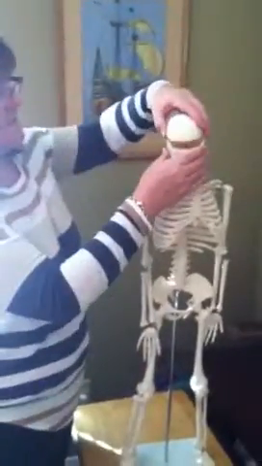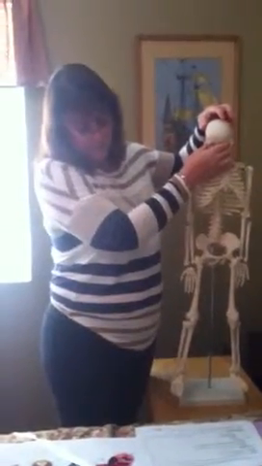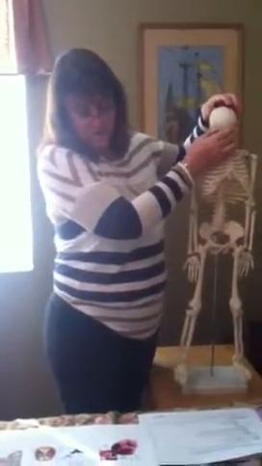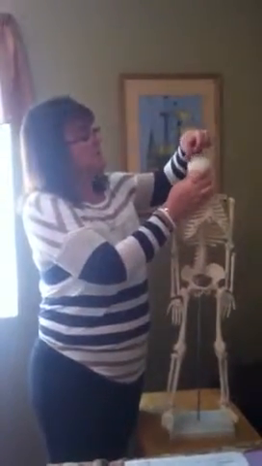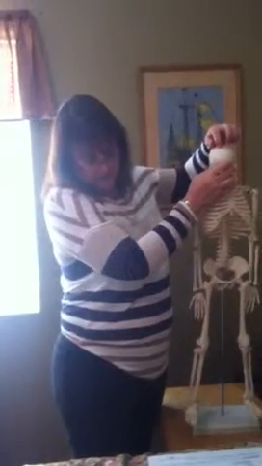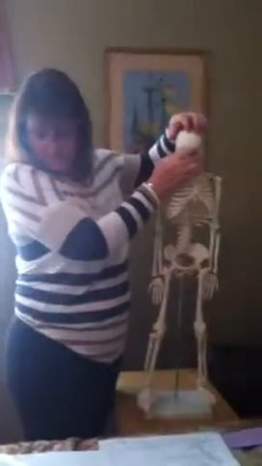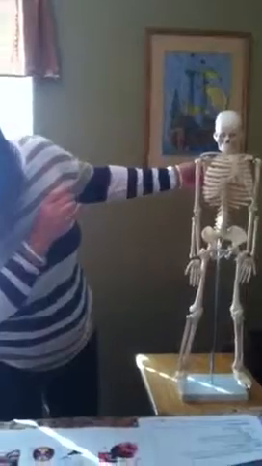Okay, as far as the sutures are concerned, for the coronal suture, it's the frontal and parietal bones. It's what holds those two together. And for the sagittal, it is the sagittal suture right here at the top.